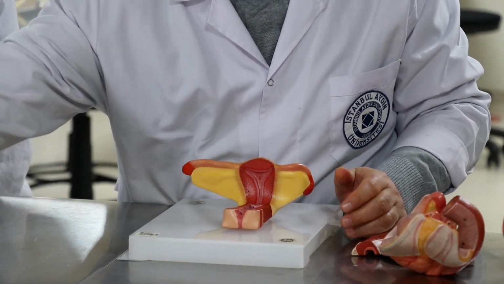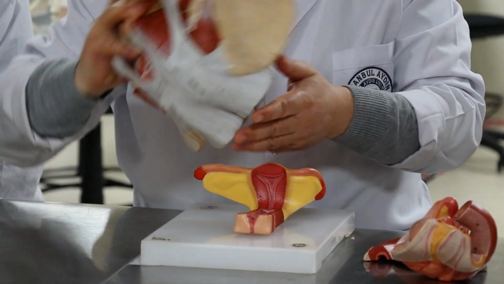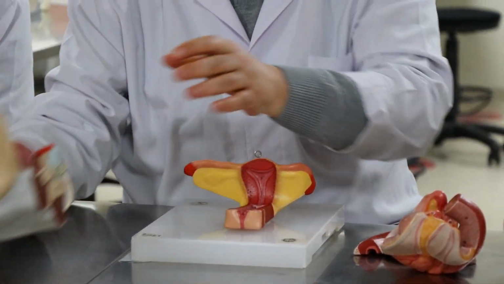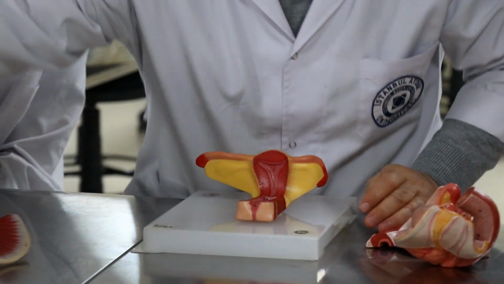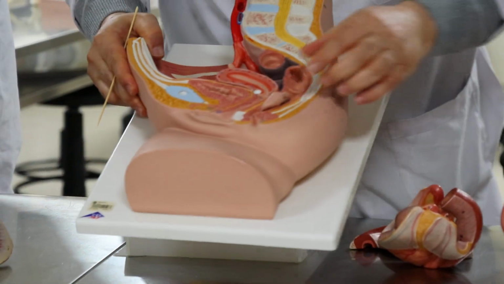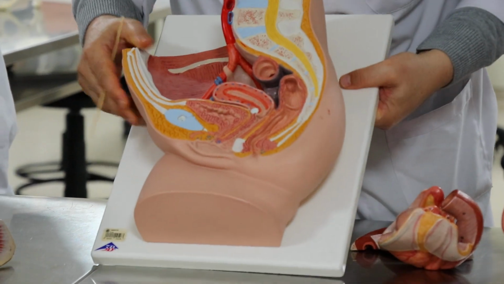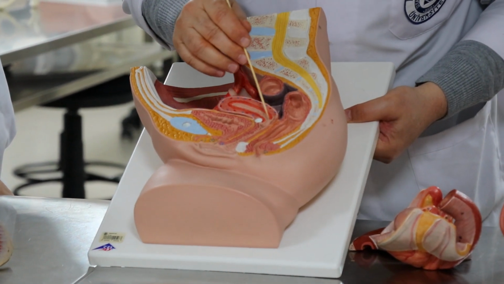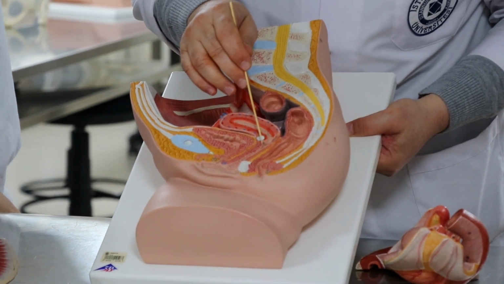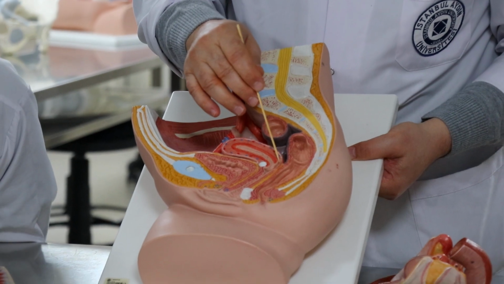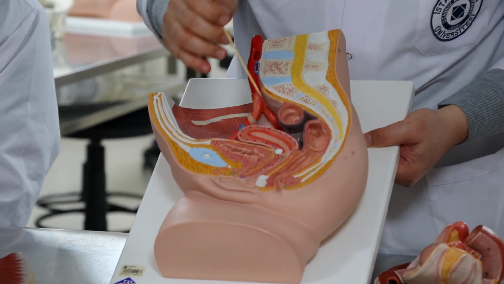So, maybe for the front one. That one. Yeah, this one. So basically, we have the vaginal canal here, and these are the fornices. We have the anterior fornix, posterior fornix, and then the lateral fornix, which we don't see.